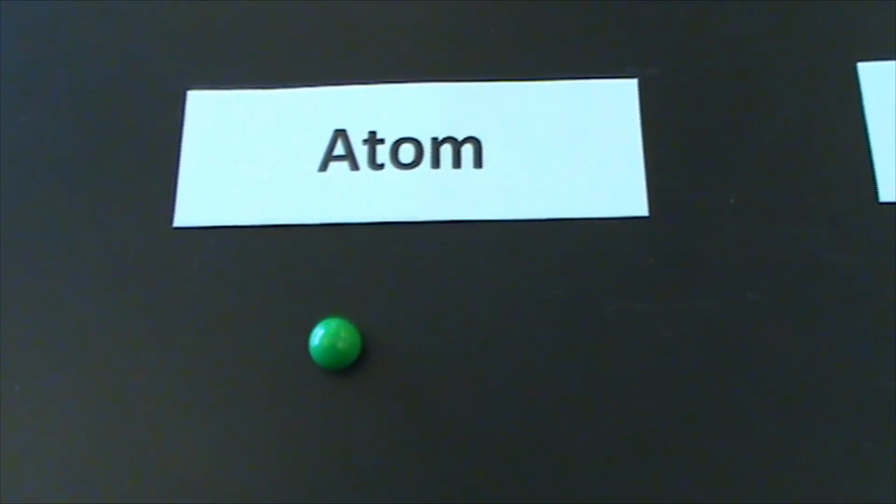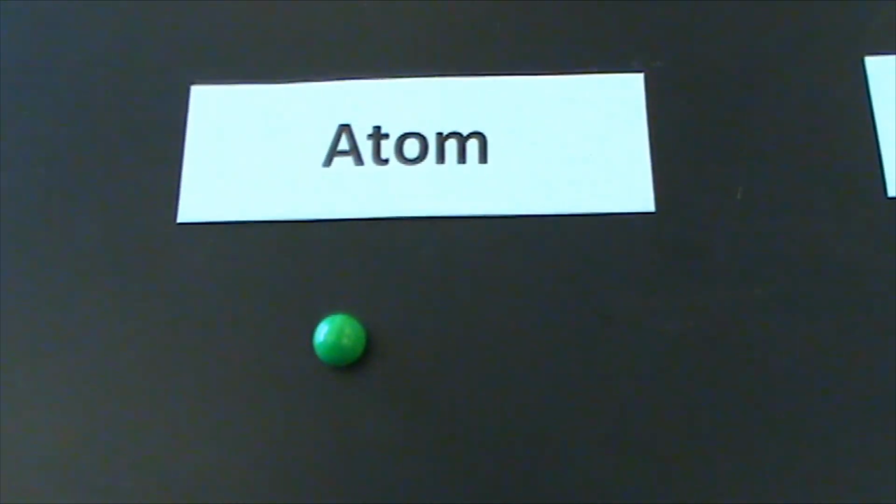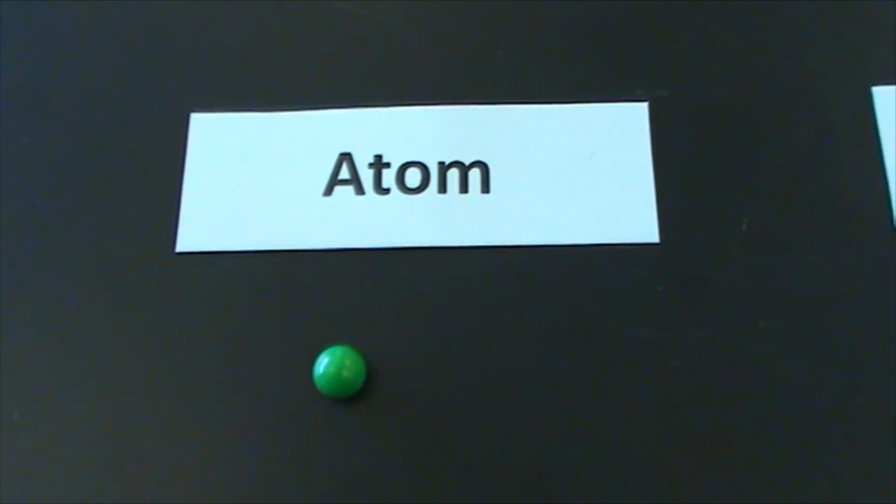Today we are going to be learning about the difference between pure substances and mixtures. Let's first look at the basics and general vocabulary you will need to know about the types of matter.